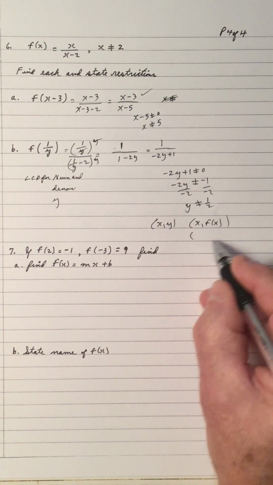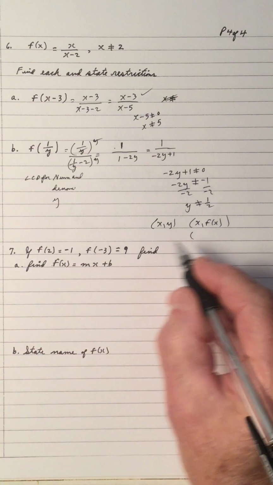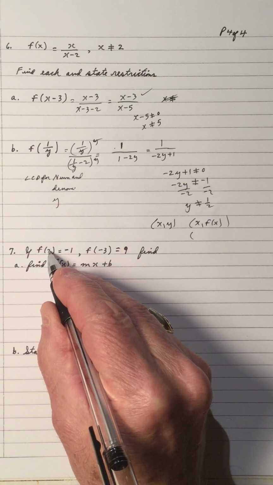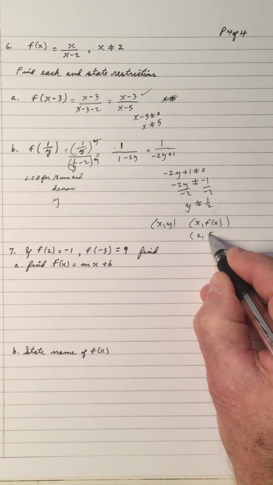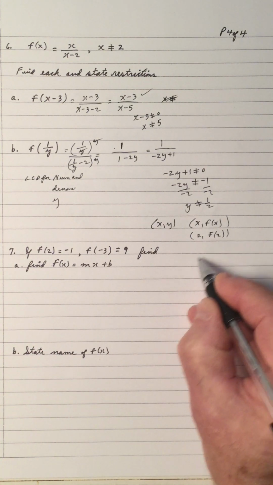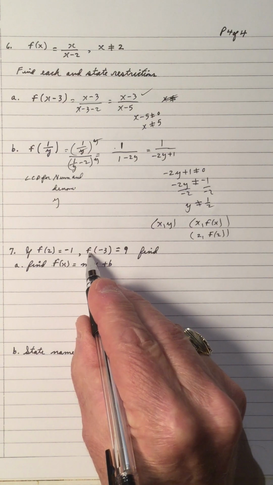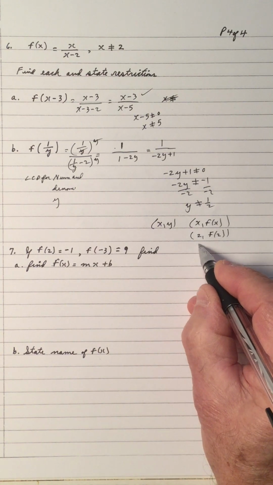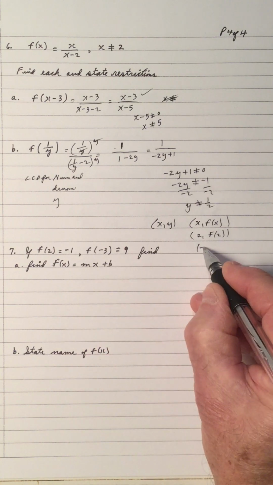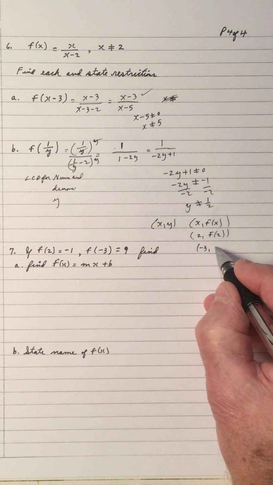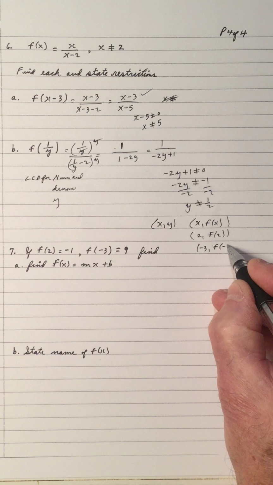So if you take the first ordered pair here, x is 2. So the y is f of 2. If we take the second ordered pair, x is negative 3, so f of negative 3 is the y.